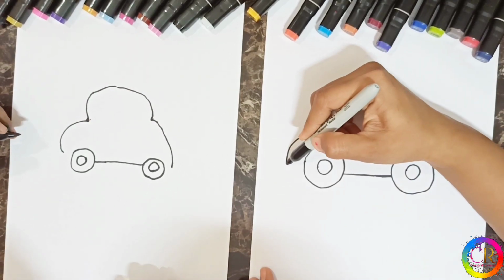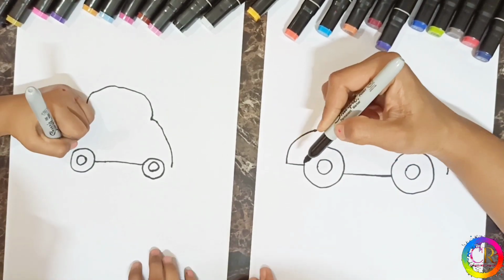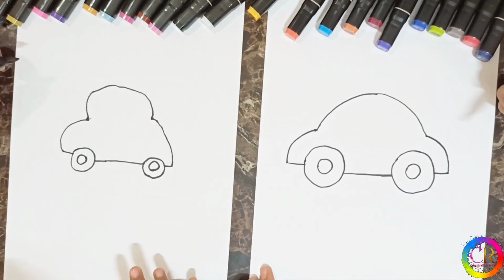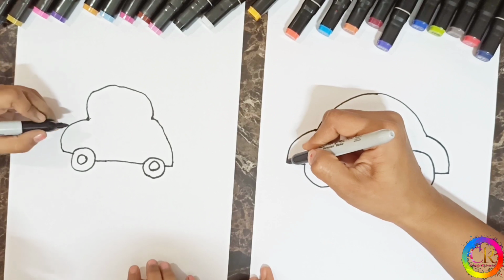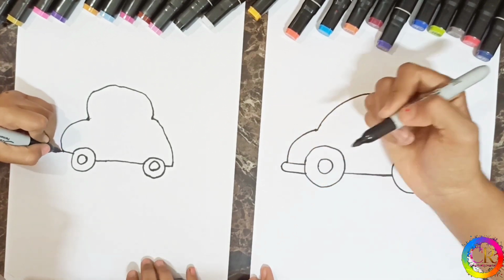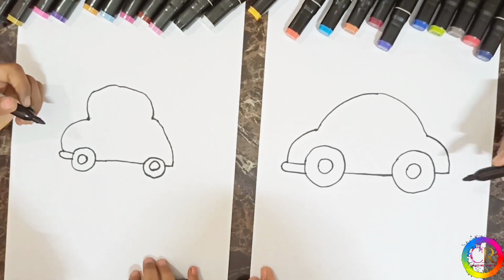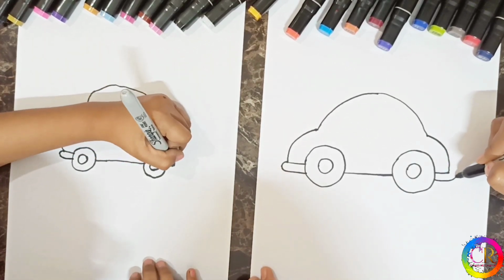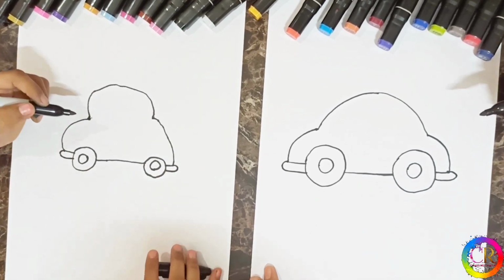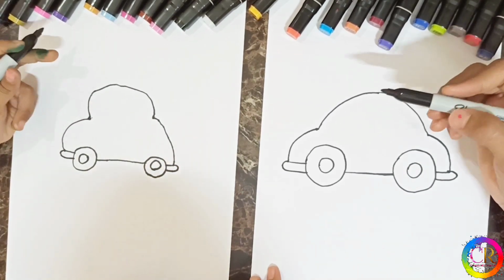Now make a sleeping line and join with the wheel. Yes, here also. Yes. And let's make a little bit of partition here. Yes, from here also. Like this. Done. Now let's draw a window of the car.